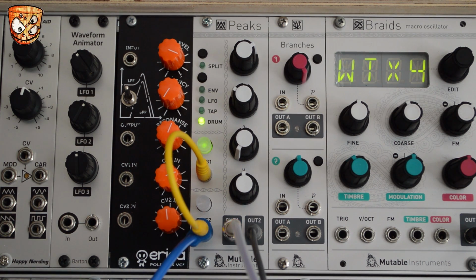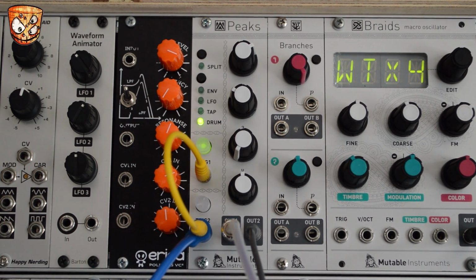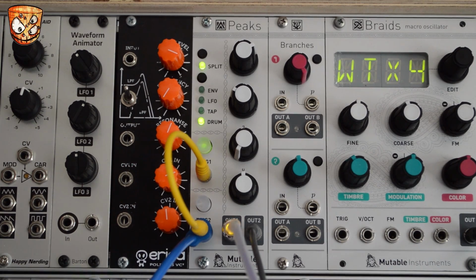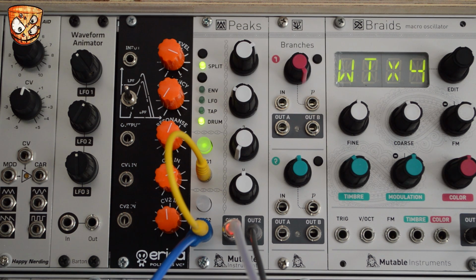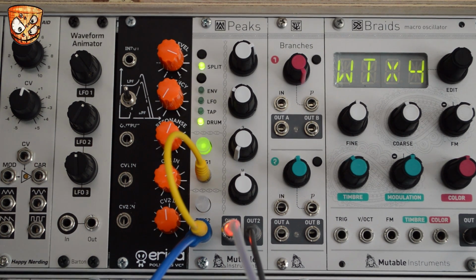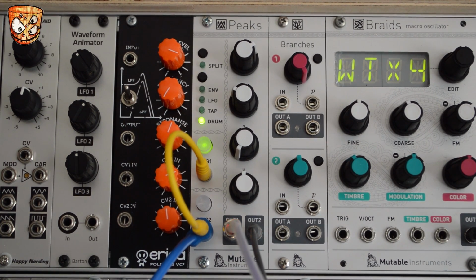So almost instantly, it didn't take peaks long to learn that pattern. I'm going to add some skips into the beat now. And again, it didn't take peaks long to learn that pattern and adapt its output. I'm going to speed up the clock now and change the swing amount.